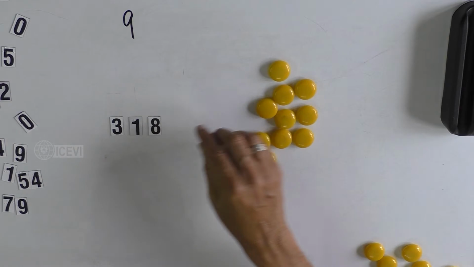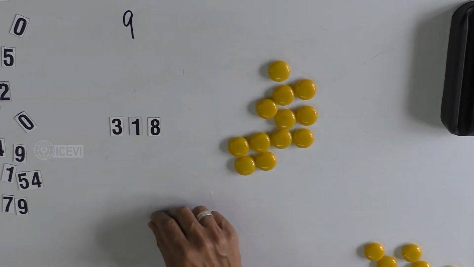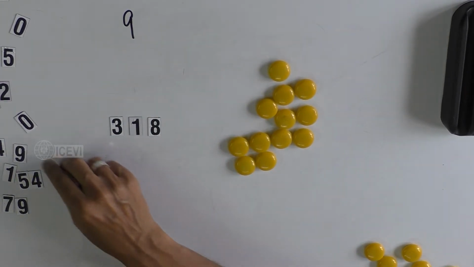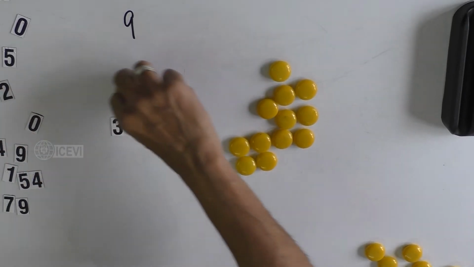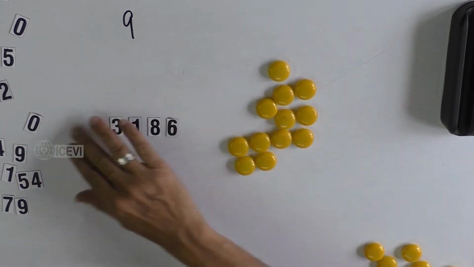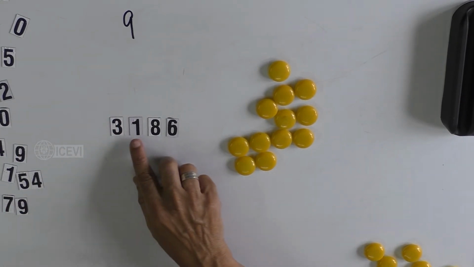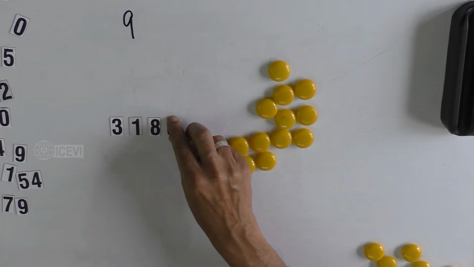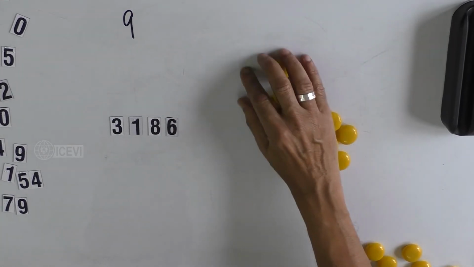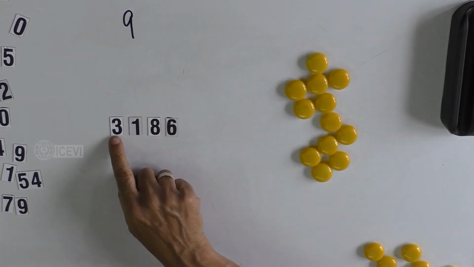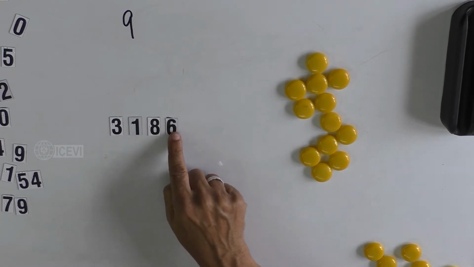Now let us take another example. Here let us add 6 to this number. So the number becomes 3186. Now let us add all the numbers: 3, 1, 8 and 6.